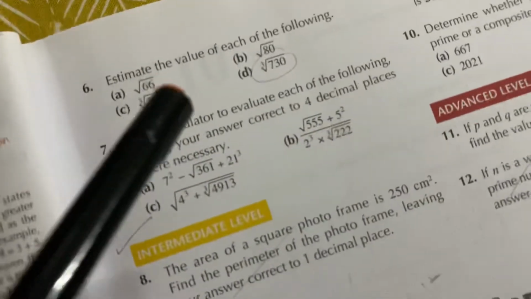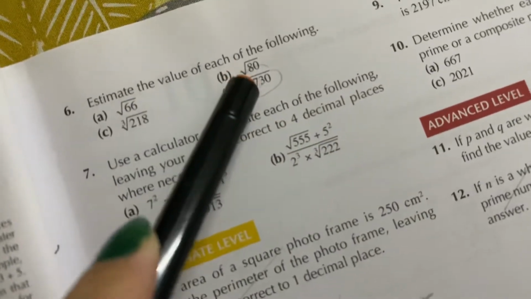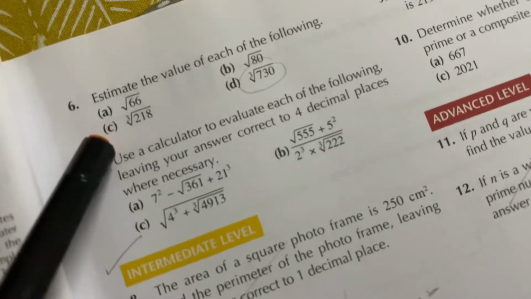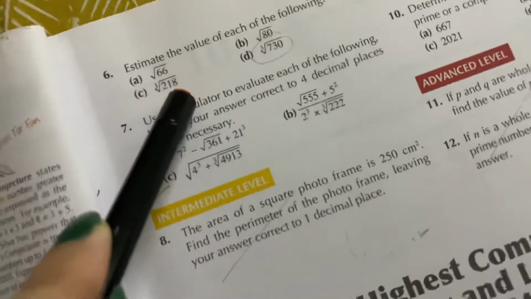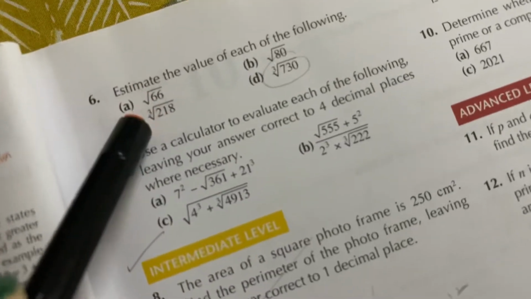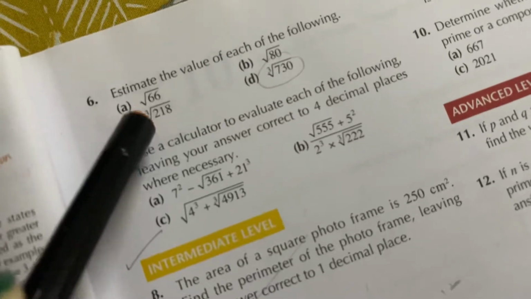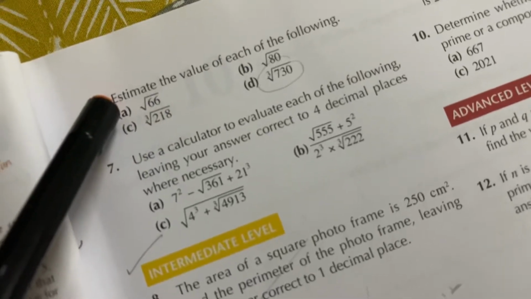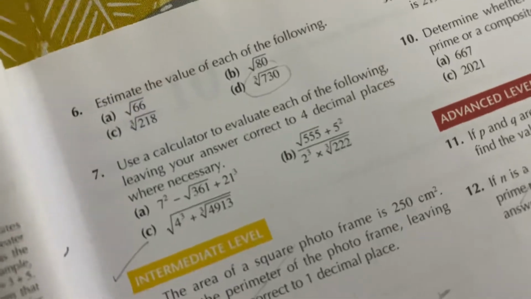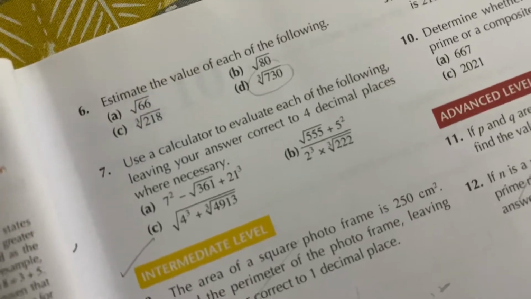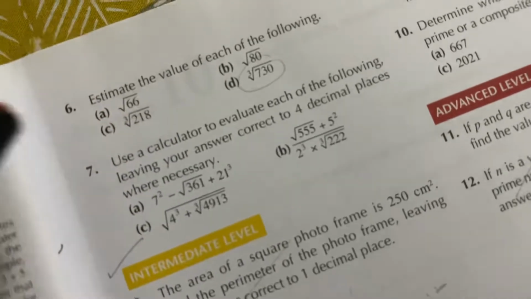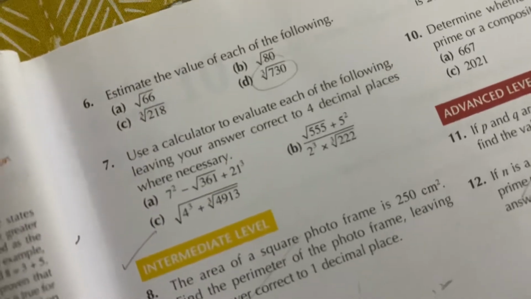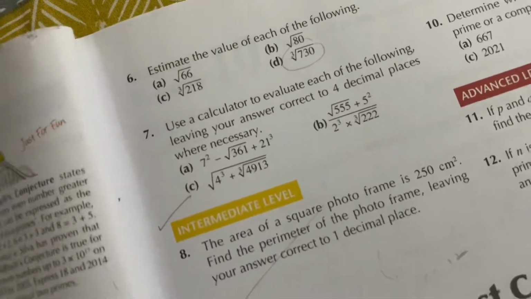Next part is B, that is square root of 80. You will do it by yourself. Come to the C part, that is cube root of 218. There is a difference between them: this is the question for square root and this is the question for cube root. For square root questions you will make pairs. You will write that specific number in the form of a square, and in these questions you will write the number in the form of cubes. All right, you will make a cube.